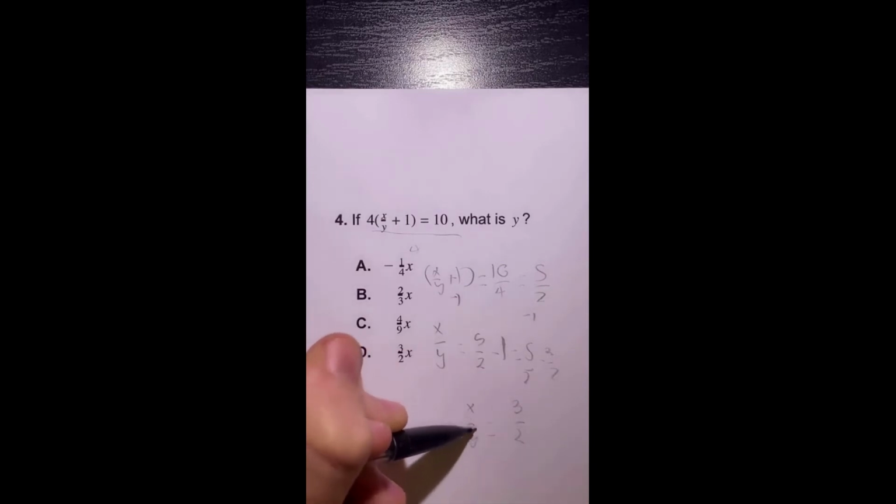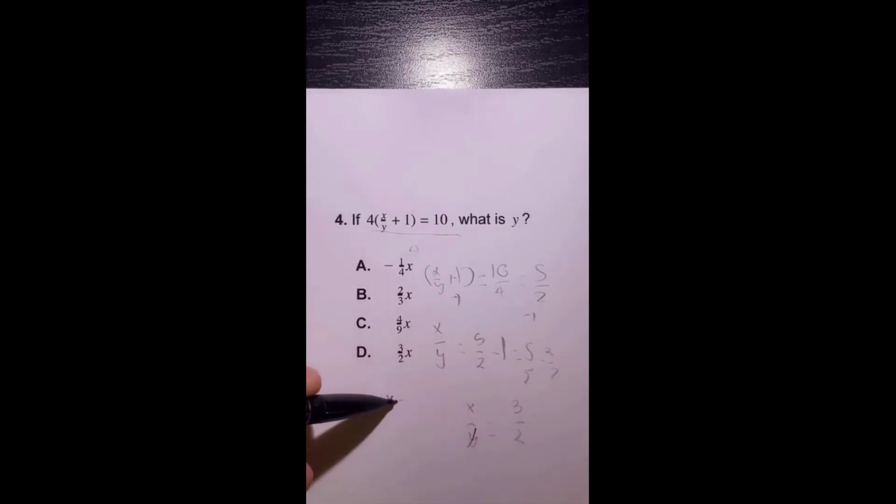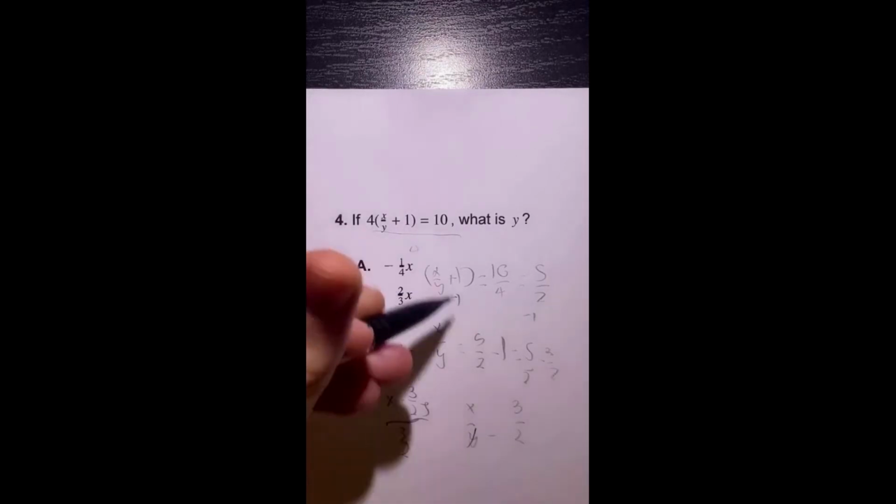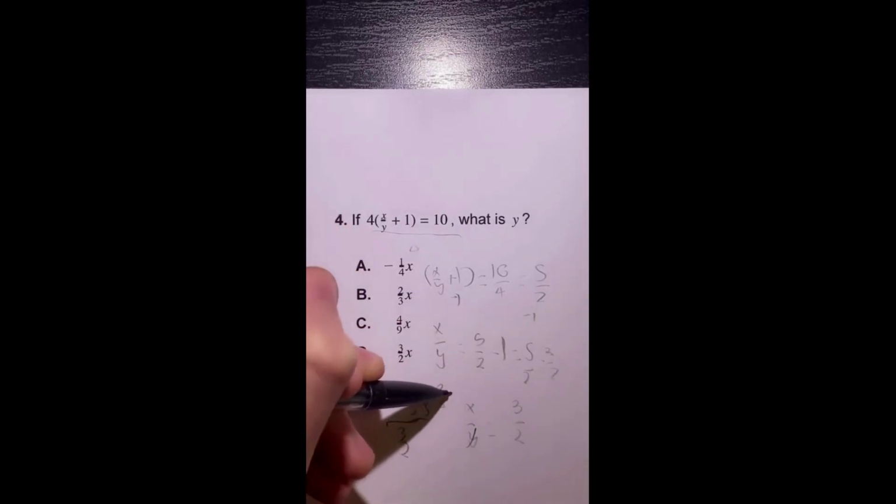Multiply each side by y to get rid of this y. So we get x is equal to 3 over 2 y. And we want to get y on its own. So we can just divide by 3 over 2, which is the same as multiplying that by the reciprocal. So we can get 2 over 3 x is equal to y. So we can choose B.